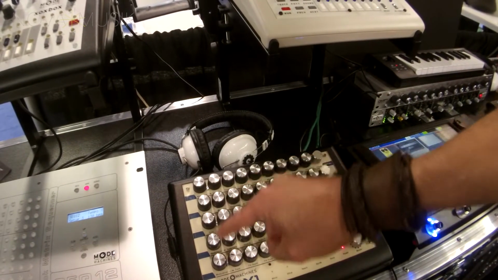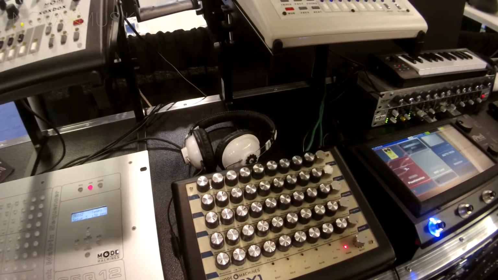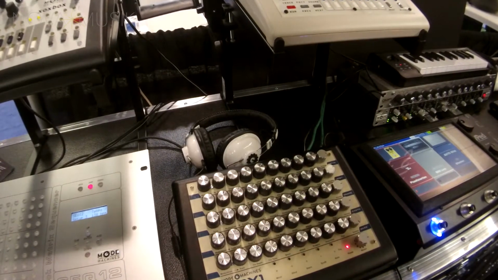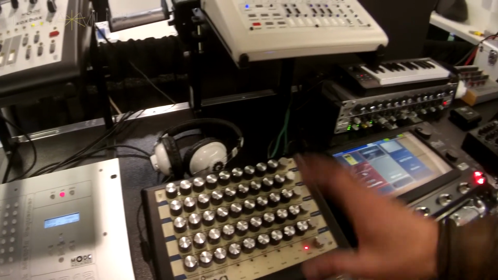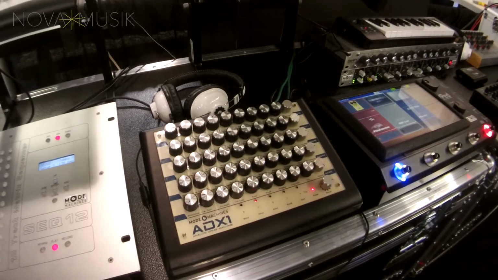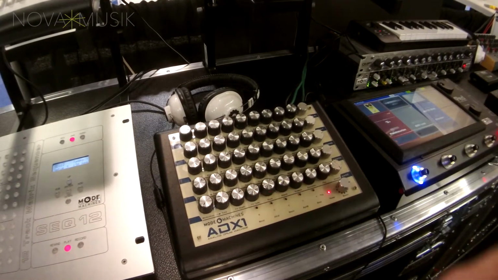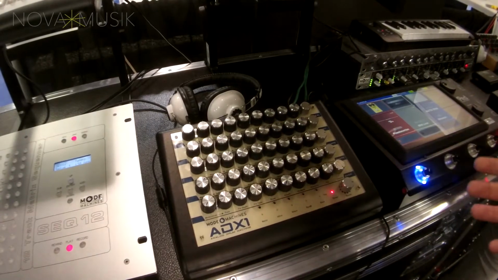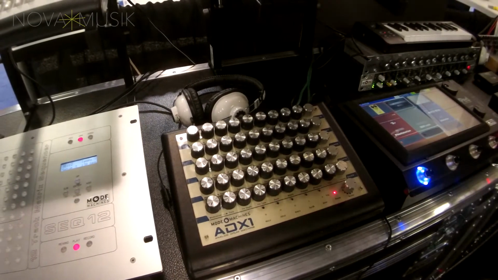MIDI the modulation source, which is a random generator. The original one, the real one, will have triggers here as well for triggering the individual sounds. And yeah, it's a really versatile drum machine that can get you sounds from TR-808, 909 to really gritty and organic kind of metallic sounds.